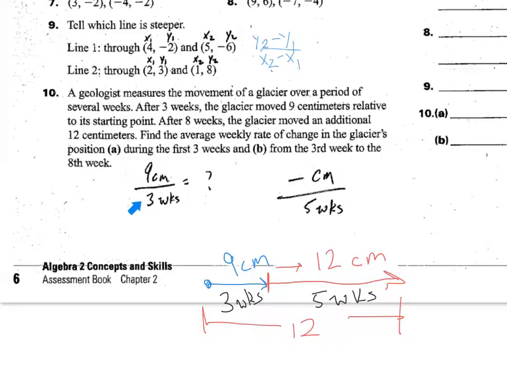So I set this up as a fraction, 9 centimeters over 3 weeks. He traveled 9 centimeters in 3 weeks. So what's the rate going to be? Just simplify the fraction, and make sure you label your answer centimeters per week. And for letter B, from the 3rd week to the 8th week, so from after 3 weeks, we traveled how many centimeters more? That would go up here over 5 weeks. Reduce the fraction, put your answers up here in the blanks.